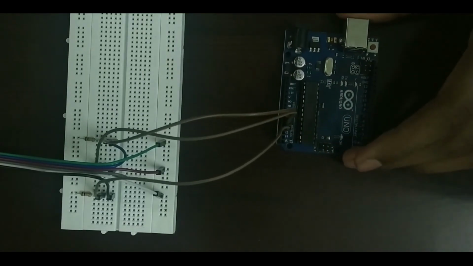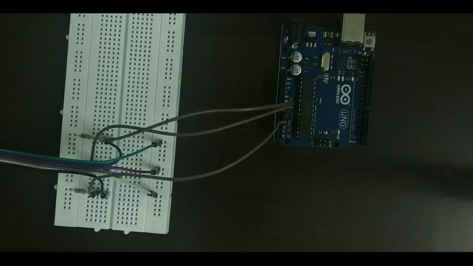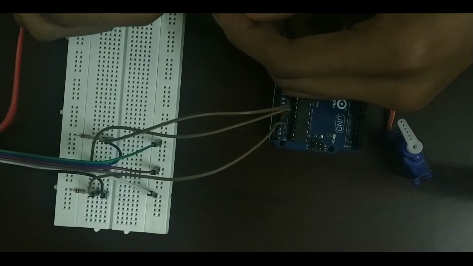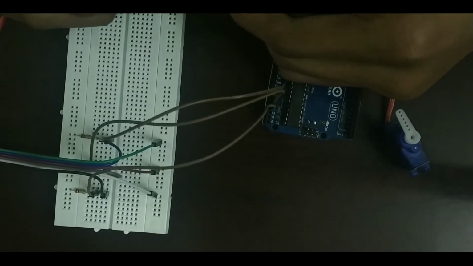With flex sensor connected to the Arduino, let's connect the servo motors. The VCC and the ground of the motors are connected to the power and ground pins on the breadboard.